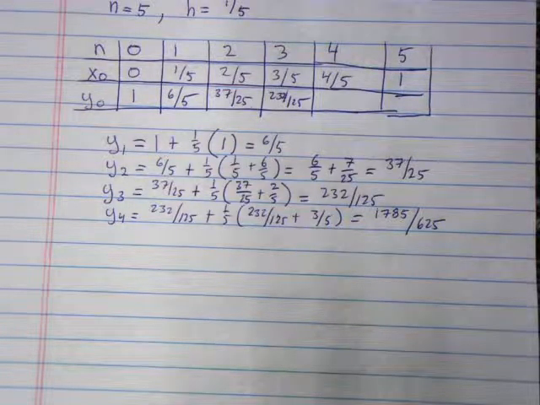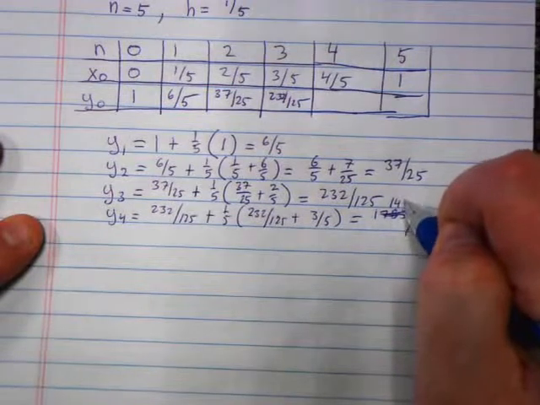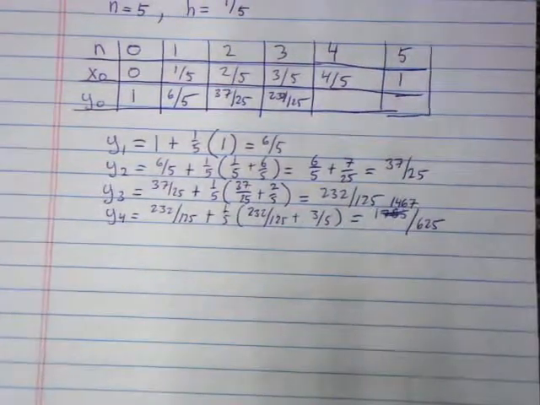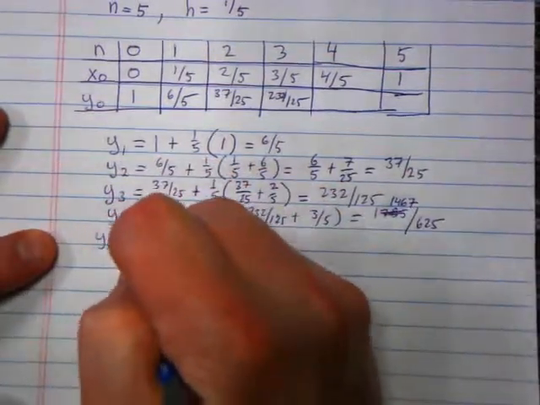Anybody agree? Feels right. Yeah, I got 1467 over 625. You got what? 1467 over 625? 2 people got the same thing? 1467 over 625. Okay. Yeah, you're right with the 14.